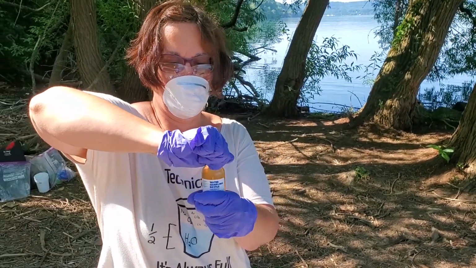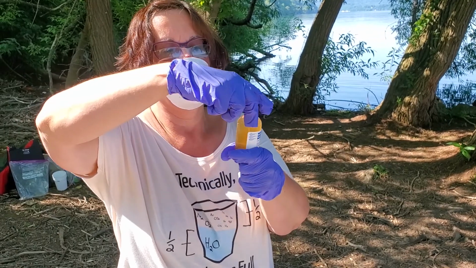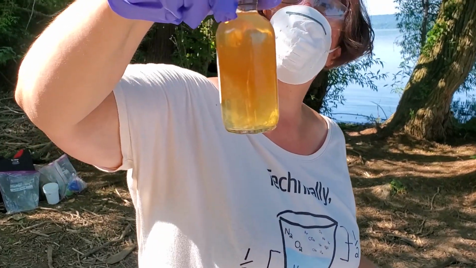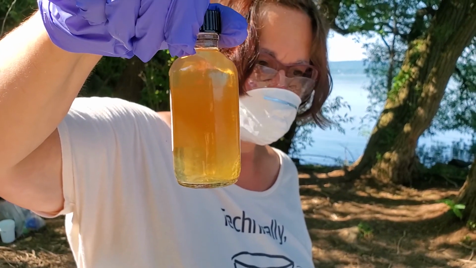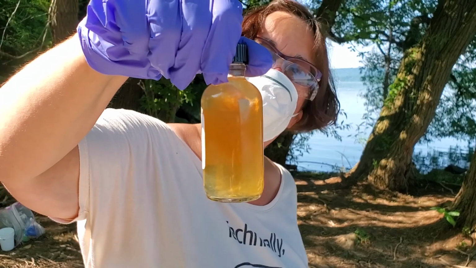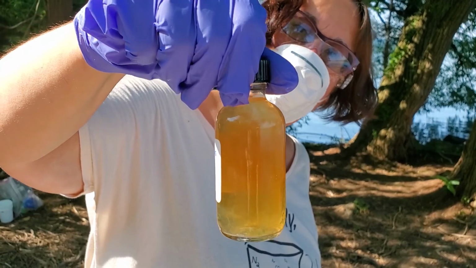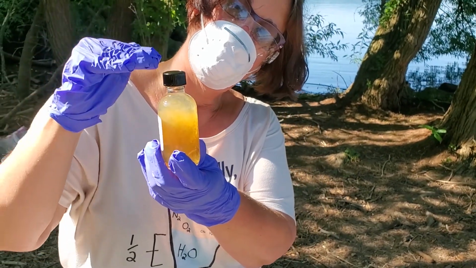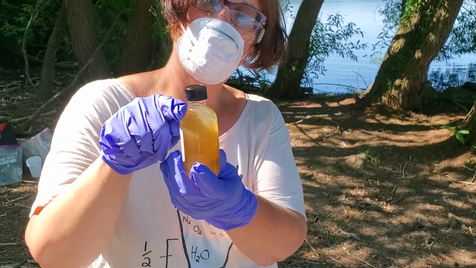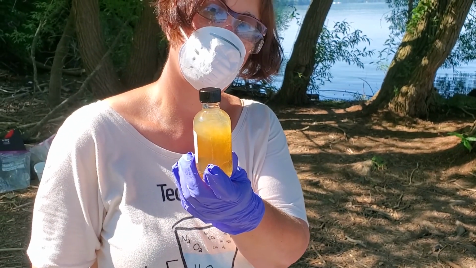Mrs. Feuerman, what's a precipitate? A precipitate, in this case, is going to be solid particles that have formed as a result of a chemical reaction. And I have to wait until the particles settle beneath the shoulder of the sample jar.